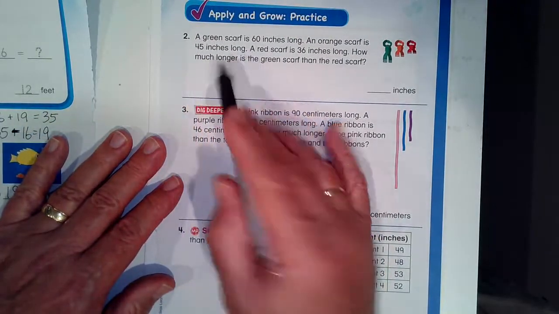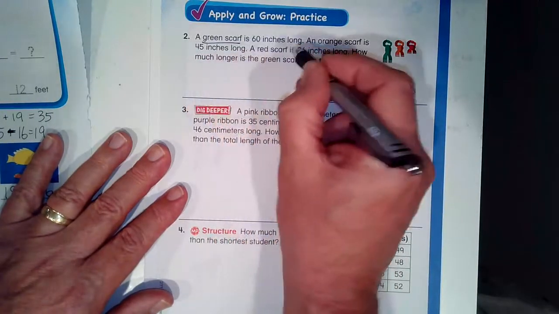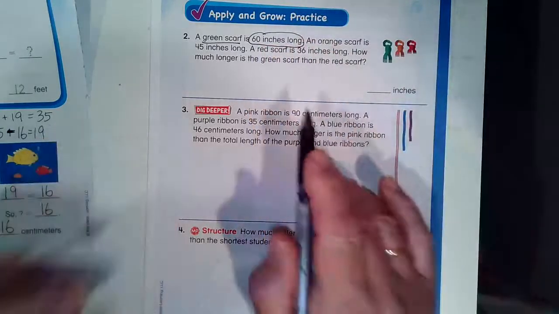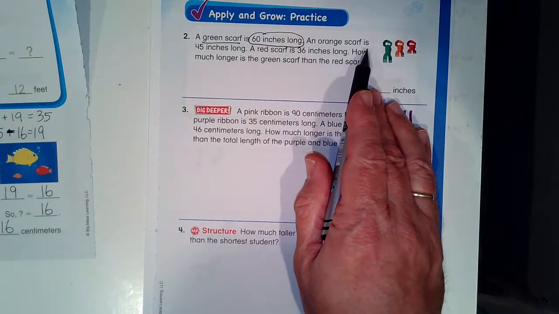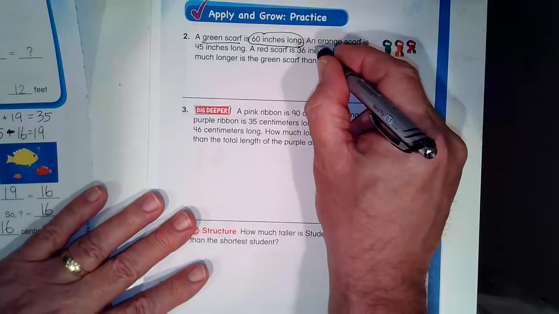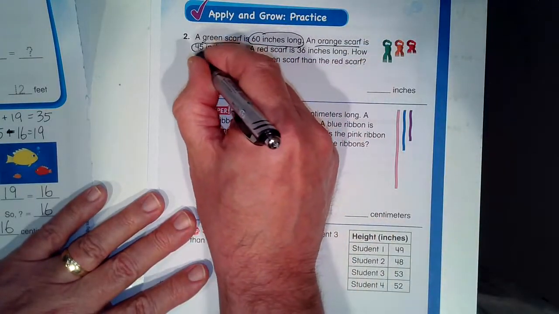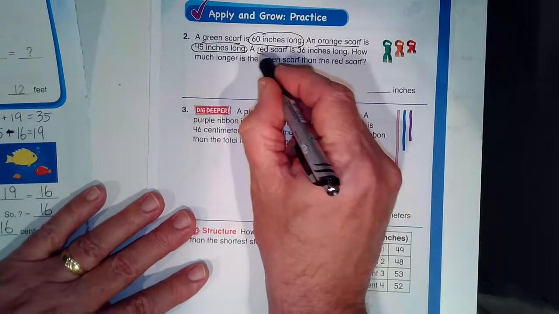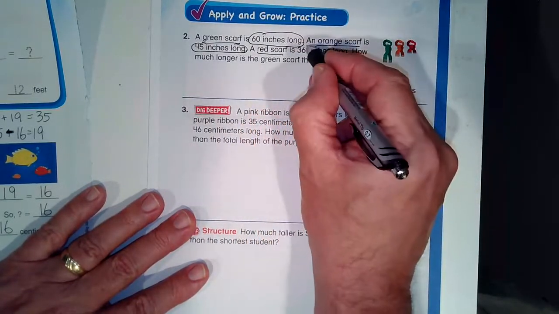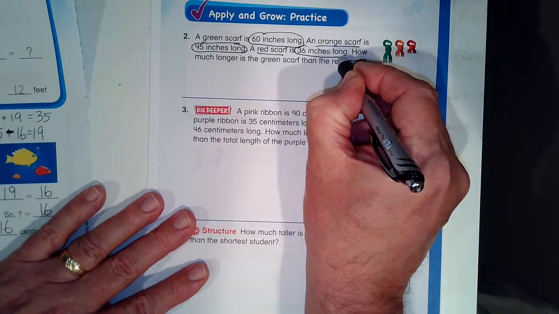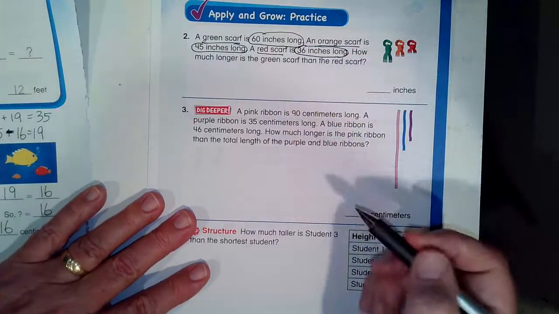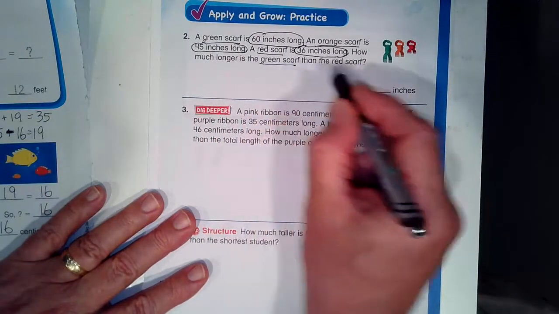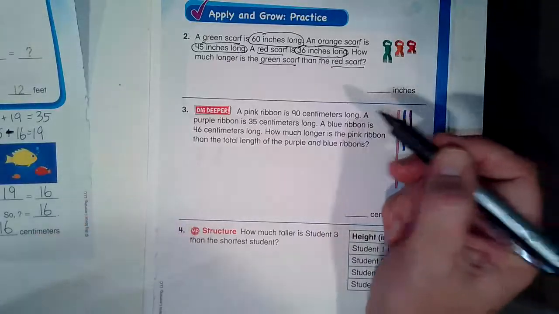A green scarf is 60 inches long. An orange scarf is 45 inches long. A red scarf is 36 inches long. How much longer is the green scarf than the red scarf?